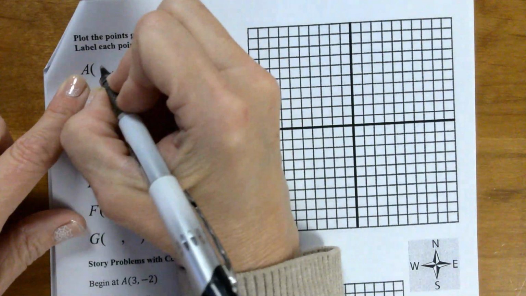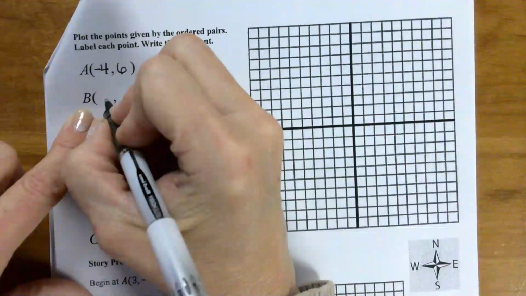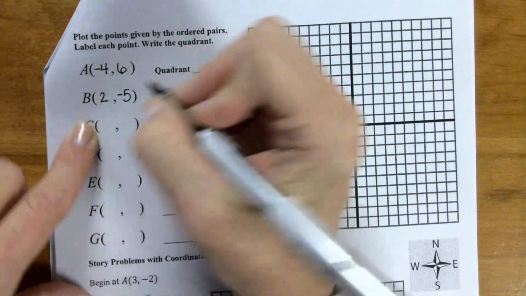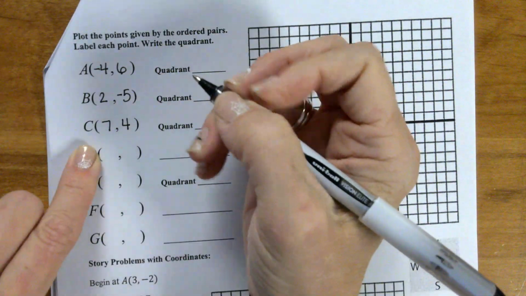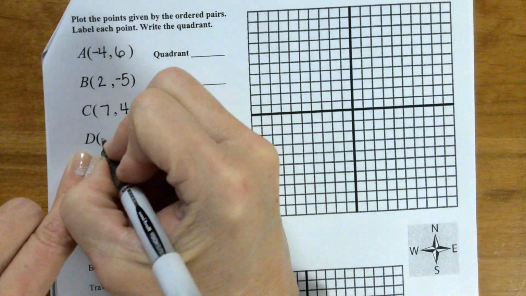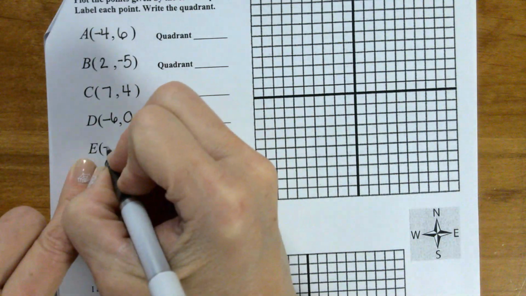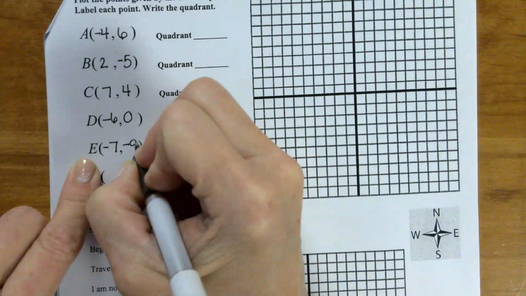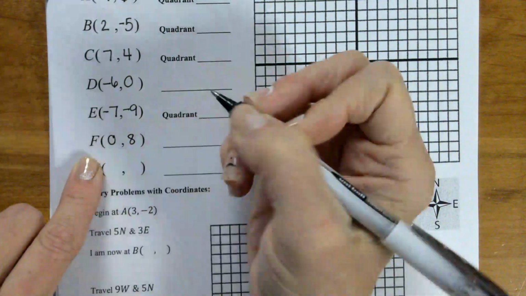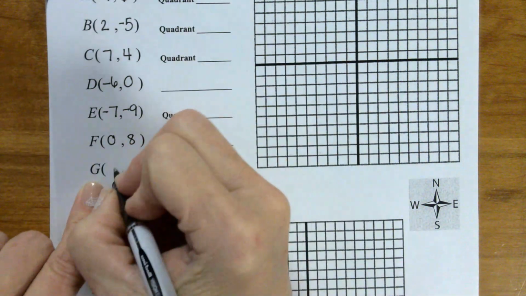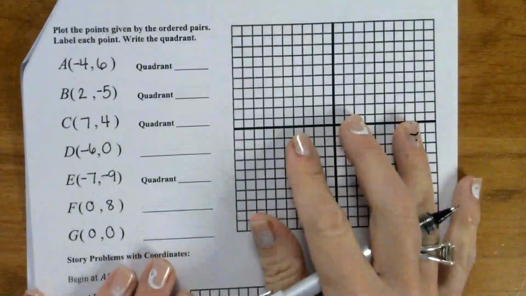Okay? So, -4, 6; 2, -5; 7, 4; -6, 0; -7, -9; 0, 8; and 0, 0. Okay, so you're going to go plot these.